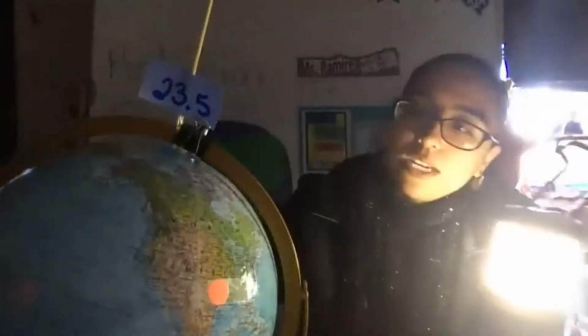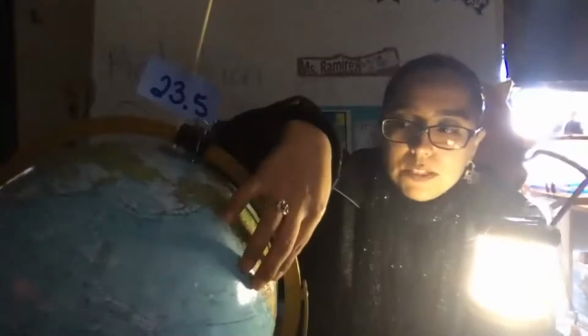So let's take a look at our model in motion. So we know that we live in Dallas, Texas, which is over here in this orange dot in North America. And I'm going to start our model in this position right here.